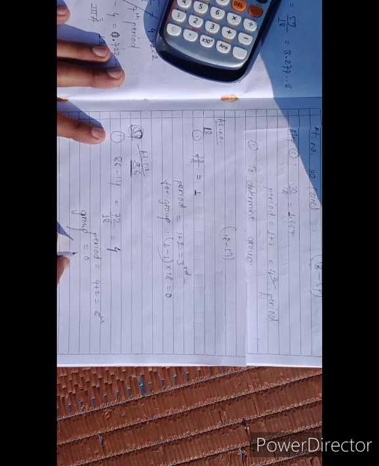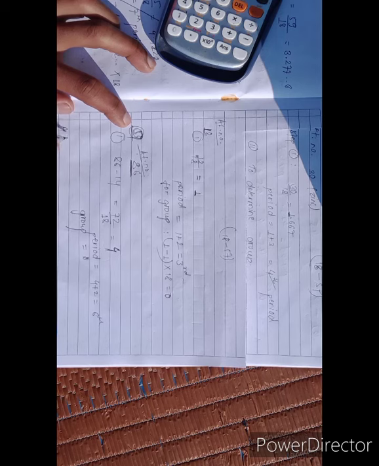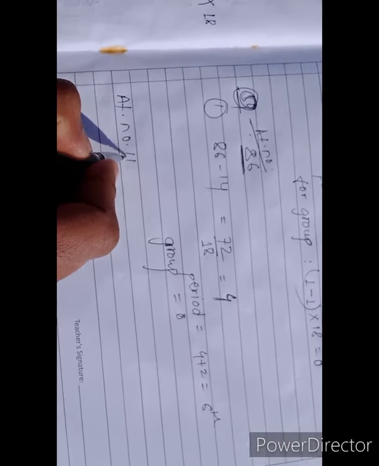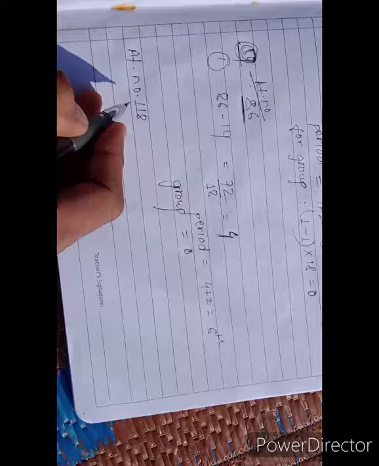Next, the example for atomic number 118, the last element. Atomic number 118 lies after 103.